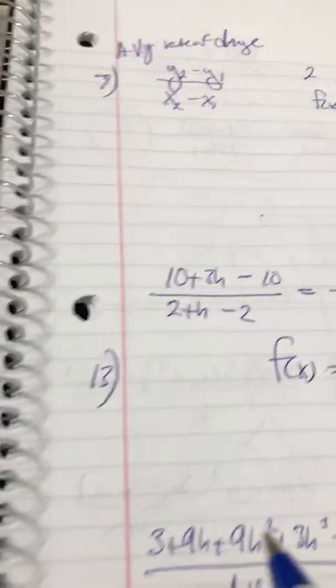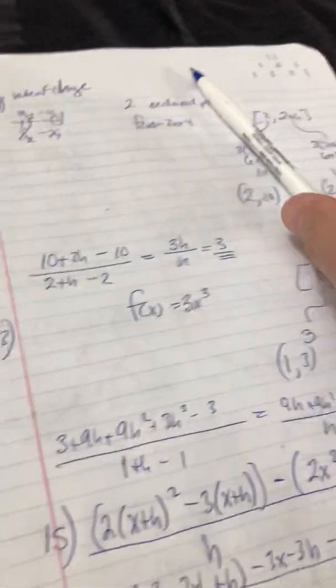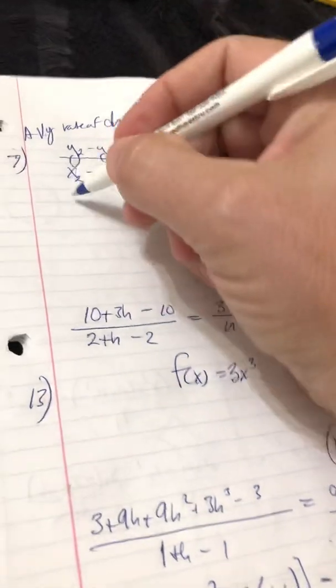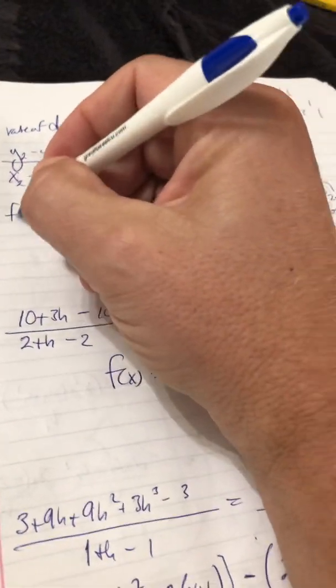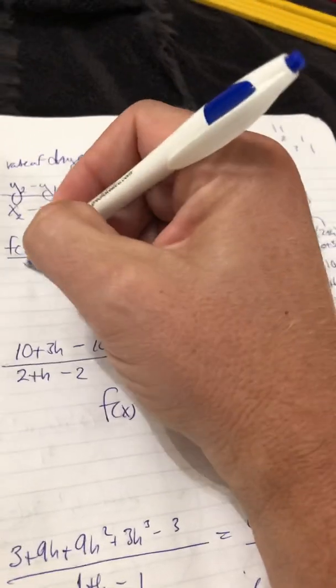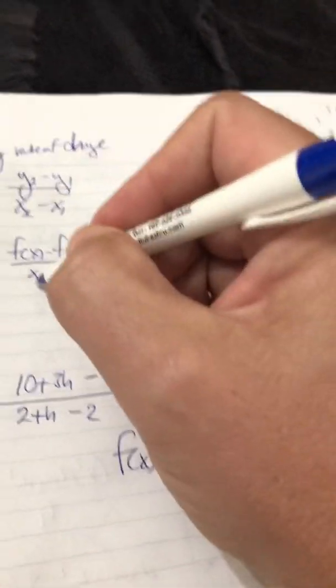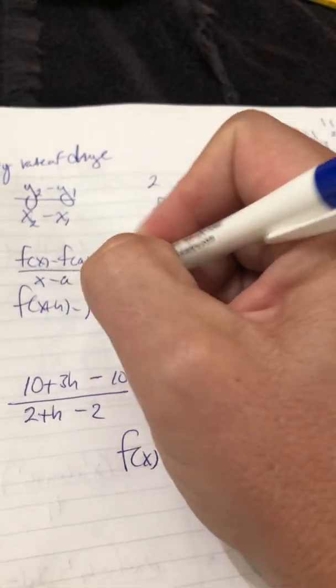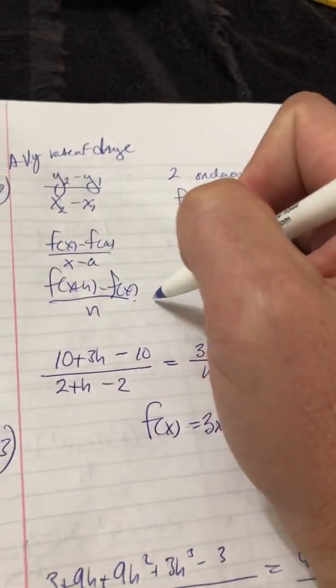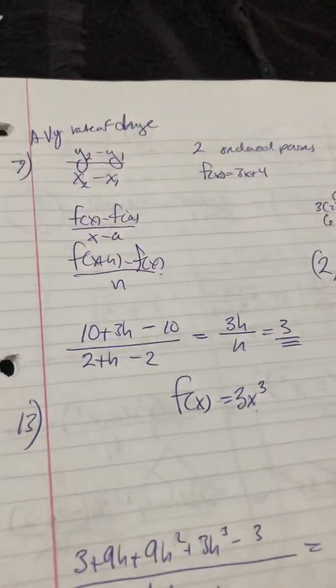Okay, so we are working in section 3.3, and we are talking about a couple of ideas. Really, we're heading into calculus ideas. The average rate of change, which is just the slope formula, y2 minus y1 over x2 minus x1. And you'll see it appear in another format as well. You'll see it as f of x minus f at a over x minus a if you're in calculus, or you'll see it as f of x plus h minus f of x all over h. So these are three different versions of basically the slope formula.